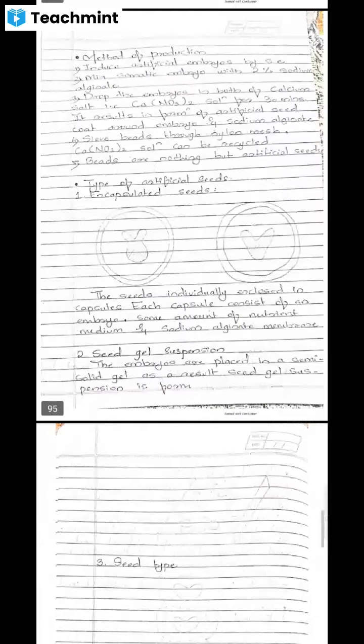The second type of artificial seed is the seed gel suspension. In that, the embryos are placed in a semi-liquid or semi-solid gel, and as a result seed gel suspensions are formed.